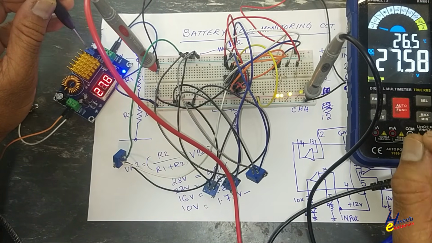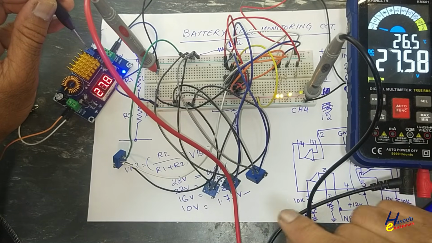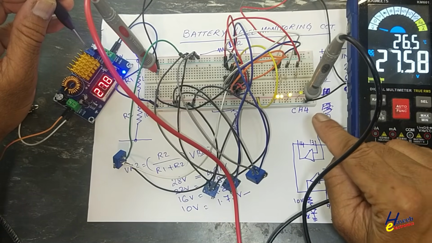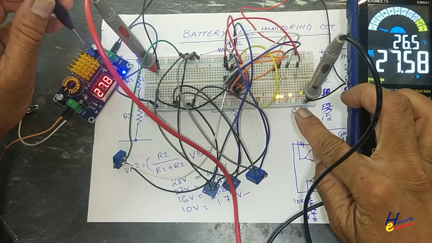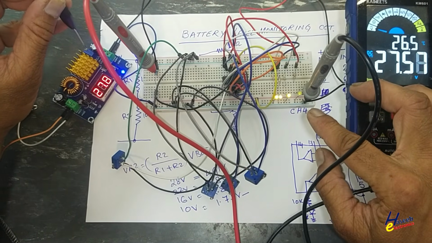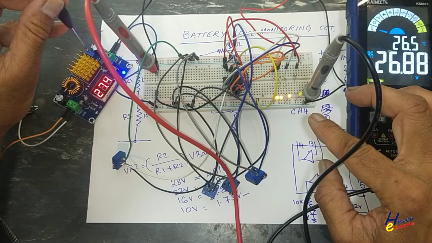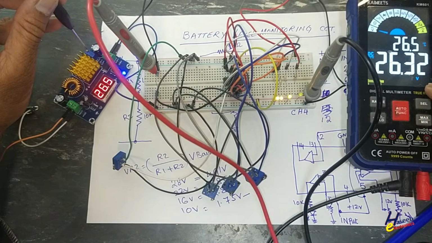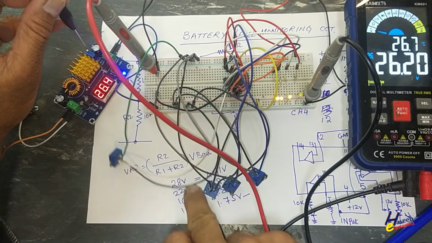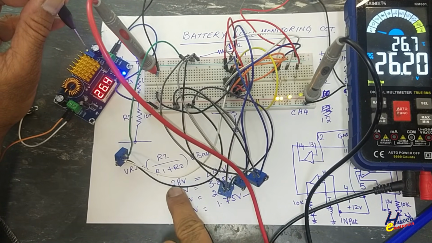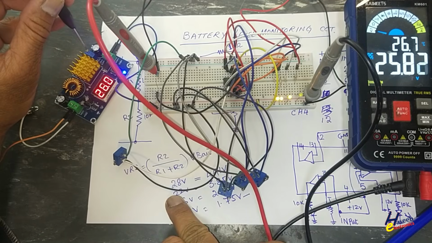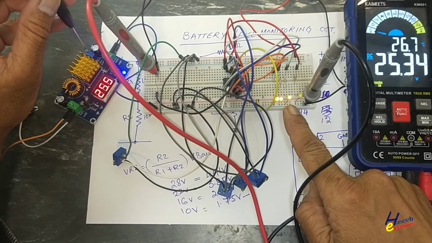We can adjust the potentiometer as per our requirement. When the voltage is less than 28 volt, the last LED is turned off. Voltage is dropping, 26 volts, around 22 volt, less than 22 volt, this LED will turn off.